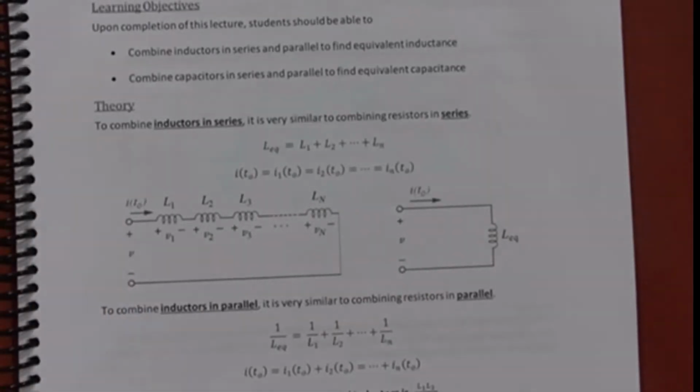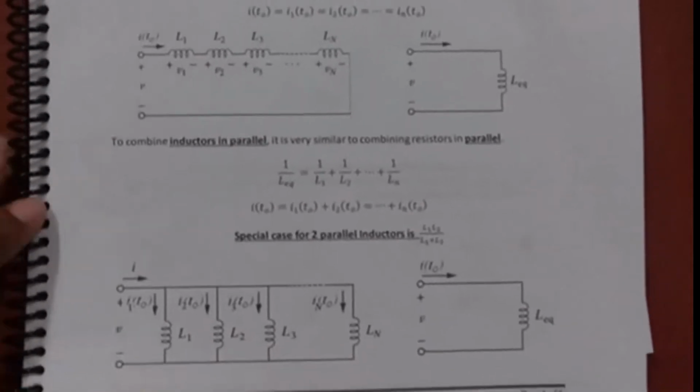Inductors in parallel combine like resistors in parallel, which means it's 1 over the sum of the reciprocals, right? So 1 over L equivalent is equal to 1 over L1 plus 1 over L2, and so on.